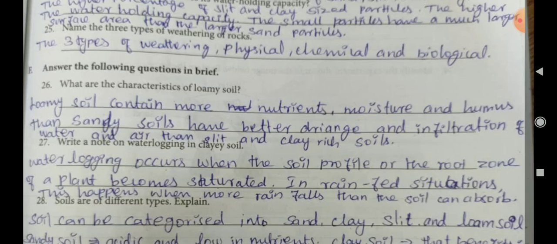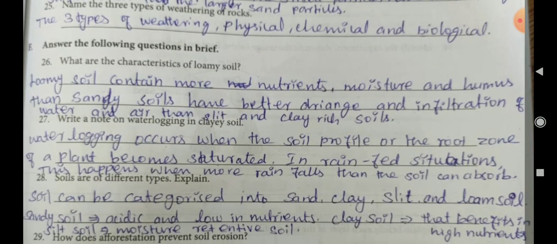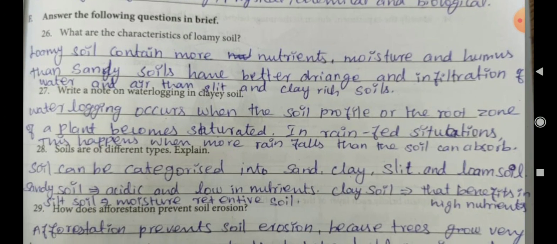Okay, next, write a note on water logging in clay soil. Water logging occurs when the soil profile or root zone of a plant becomes saturated, in rain-fed situations. This happens when more rain falls than the soil can absorb. That's all.